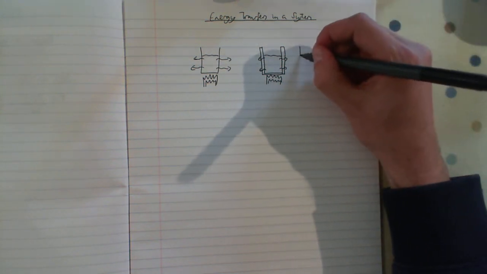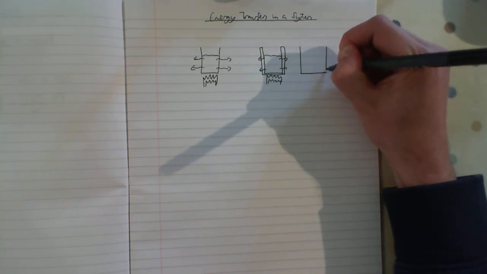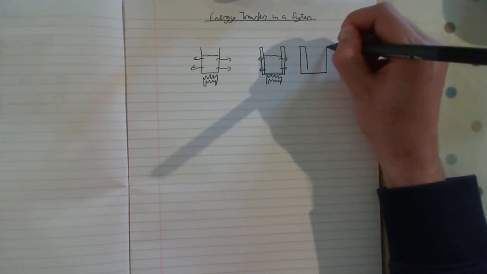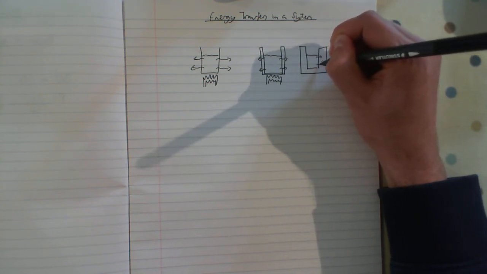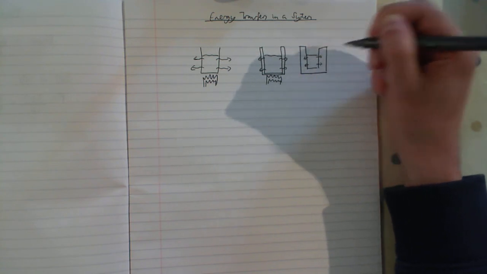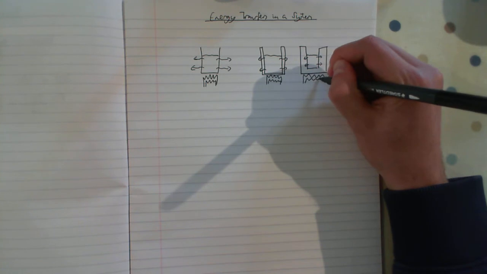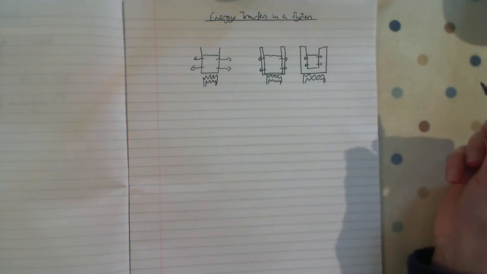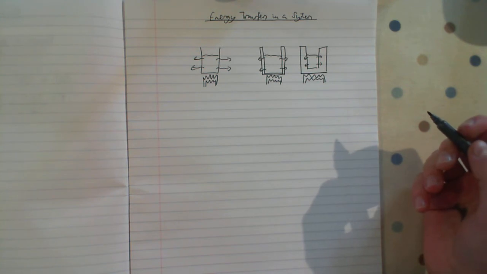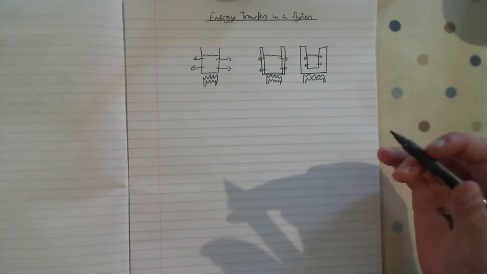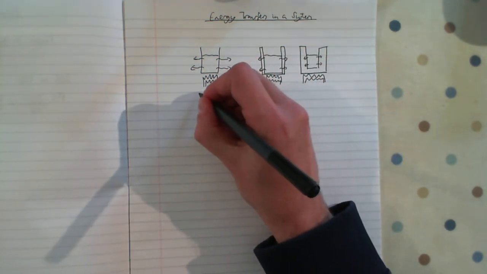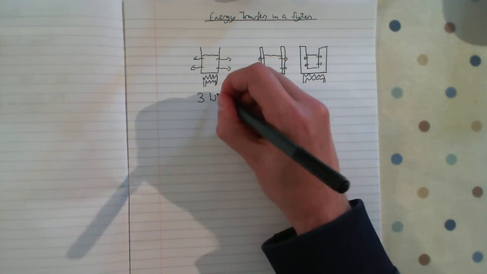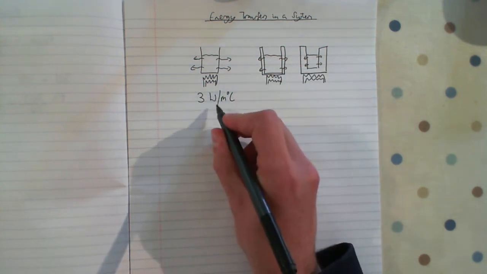If I use even more insulation, so nice thick insulation, there's going to be even less energy dissipated. And we can measure this using something called thermal conductivity. And the bigger the number, the more energy is dissipated. For example, in this case here with no insulation, the thermal conductivity, let's say, is 3 watts per meter degree C. And I'm just using these units as an example of something they could give you.